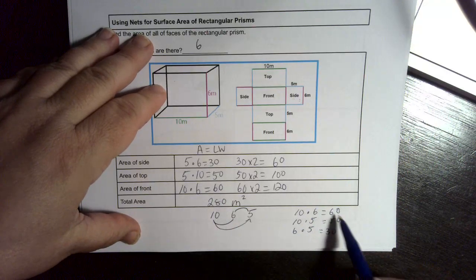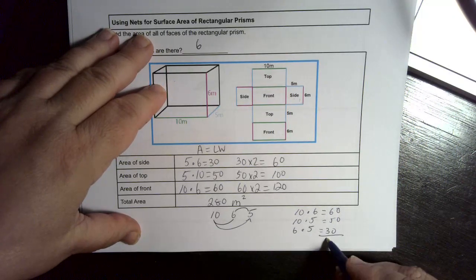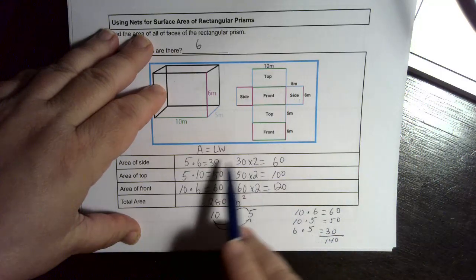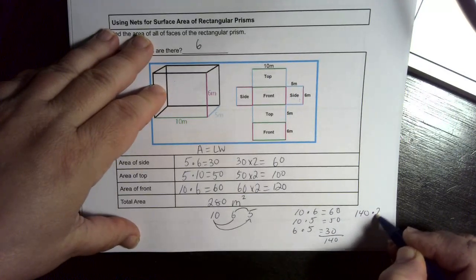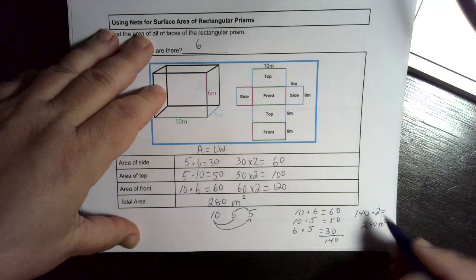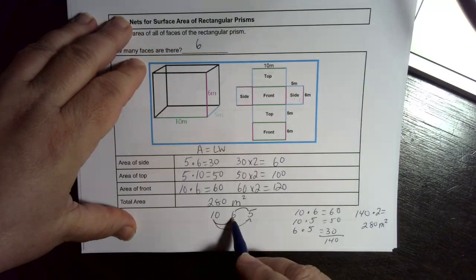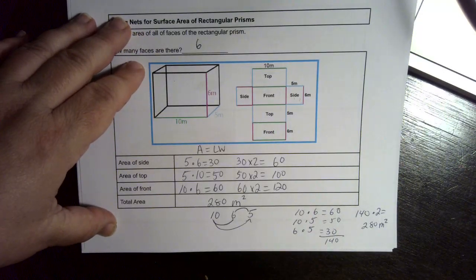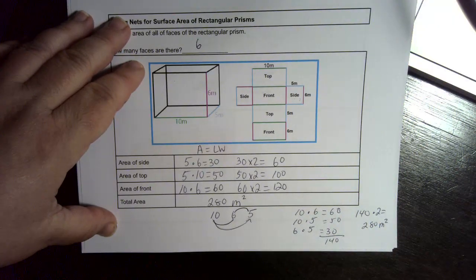Now again, your choice is you can multiply each of these by 2, or I can add them up, and if I add them up, I get 140. But remember, we have 2 of everything, so we would have to do 140 times 2, and that's going to give us our 280 again. So what I did in this situation, I listed the 3 numbers and then I connected them. My 10 times my 6 gave me my front and back, my 10 times my 5 gave me my top and my bottom, and then I connected my 5 and my 6 to get my sides. I added them up and multiplied by 2.